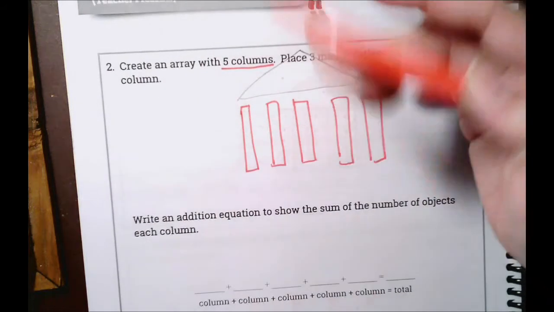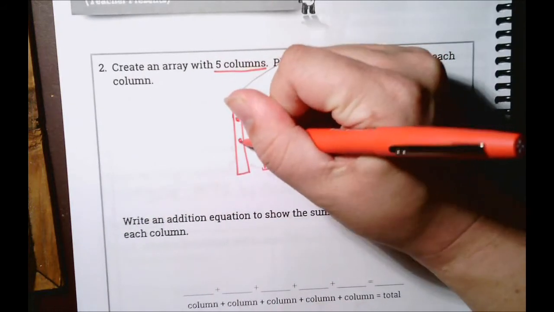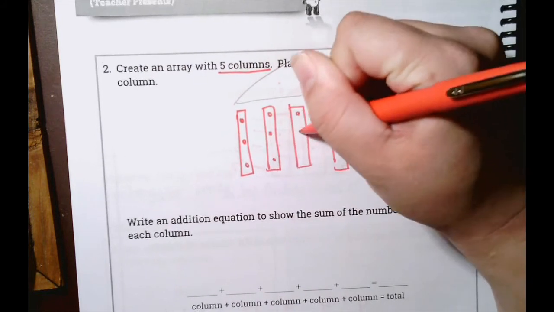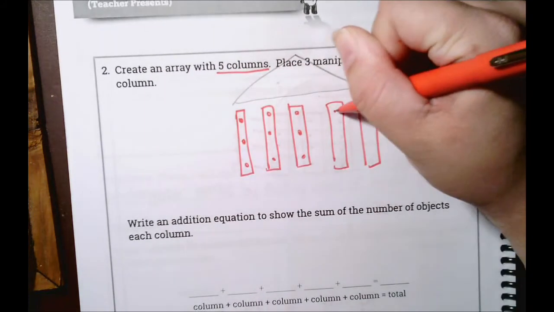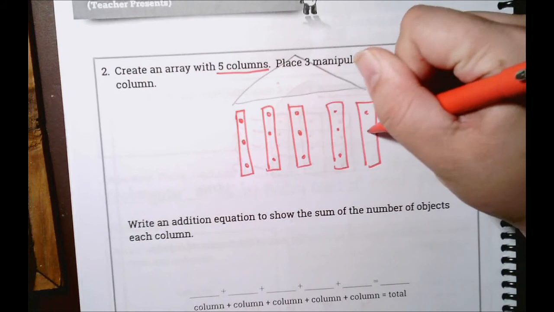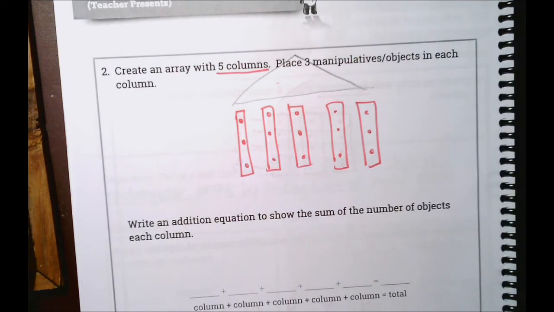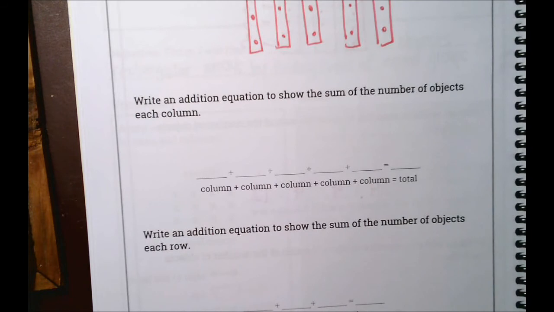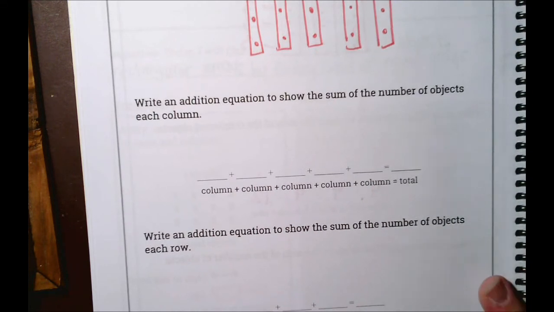So in my columns, I'm going to have 3. 1, 2, 3. 1, 2, 3. 1, 2, 3. Then we need to write an addition equation to show the sum of the number of objects in each column.